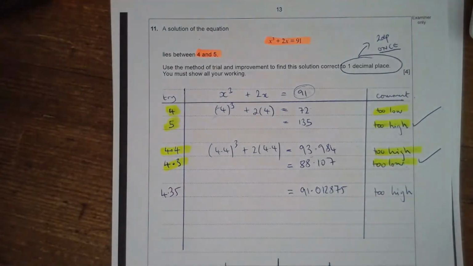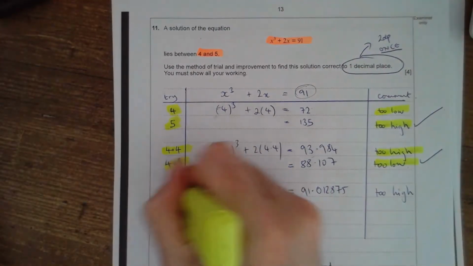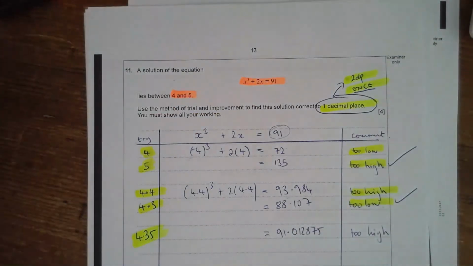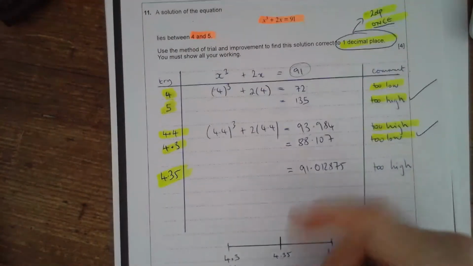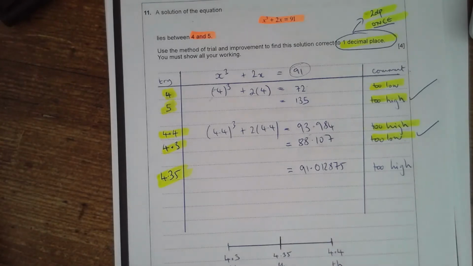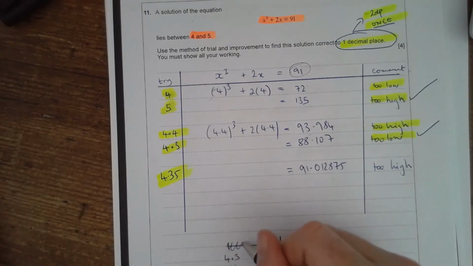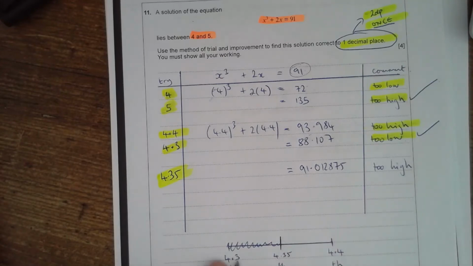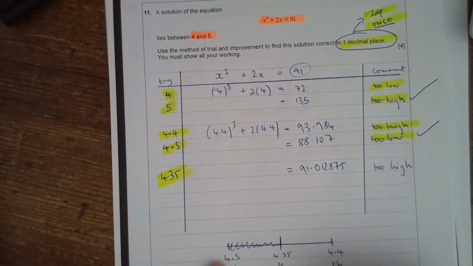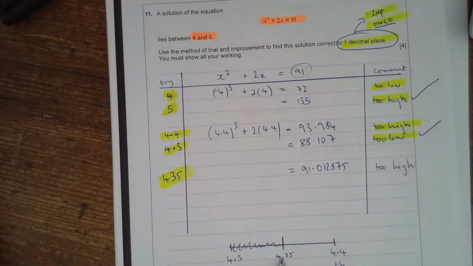Now as soon as the examiner sees me do this one to 2 decimal places, even though it says 1, I've shown that I understand that I need to go to 2 decimal places once just to check which one it's closer to. Because that answer is too high, I need to try a smaller number. So if I'm going to try a smaller number, it's got to be closer to this number here. It's got to be closer to 4.3. So my answer would be x equals 4.3 to 1 decimal place. You don't need to go again, but if that's too high, it's got to be somewhere lower than that.